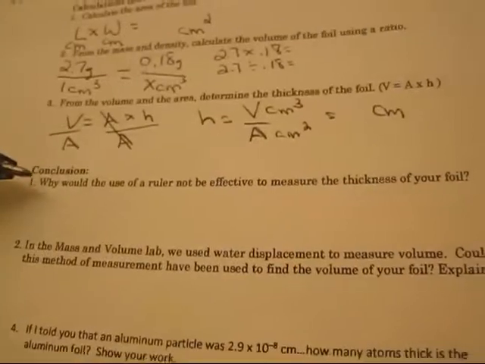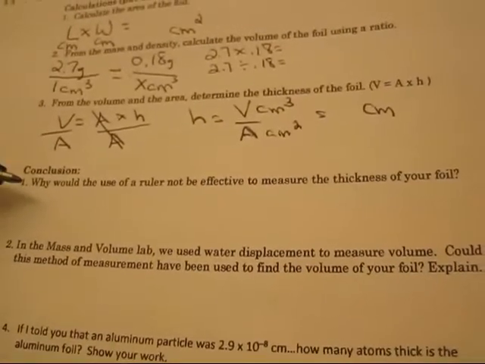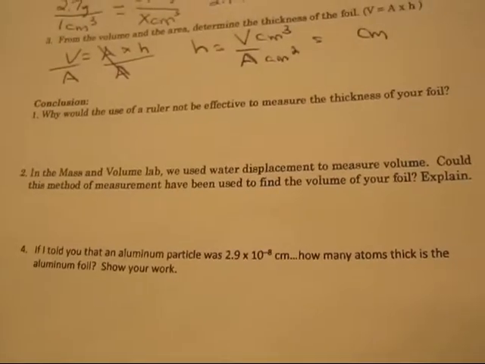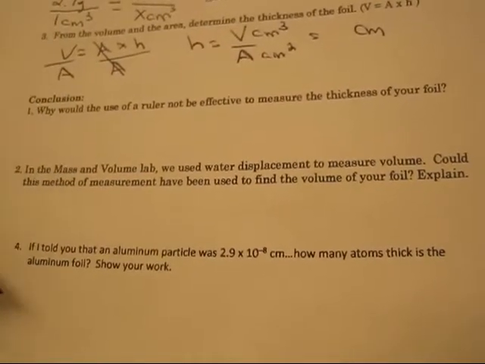Then it says, and copy down this question, why should we use a ruler? Well, actually just pause this, write these questions down and answer them.